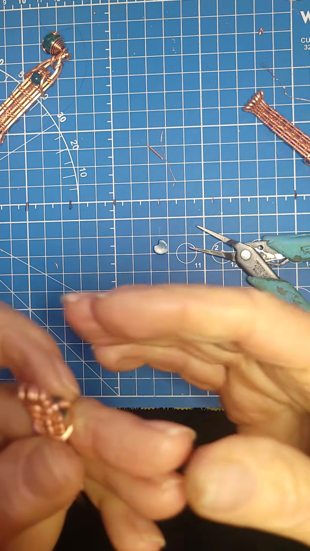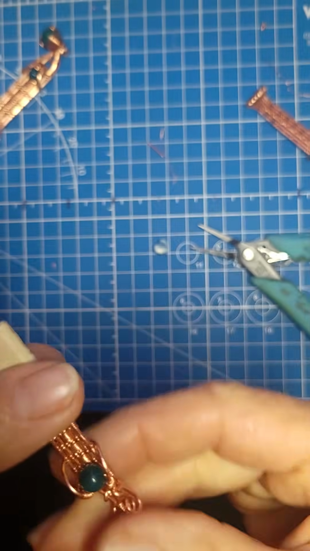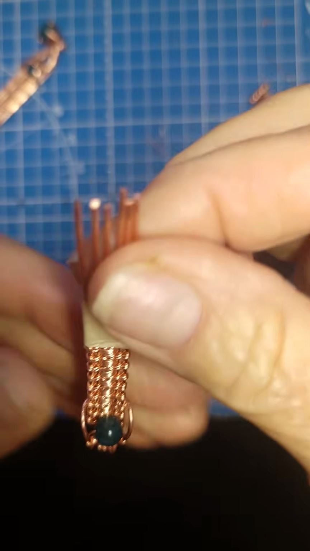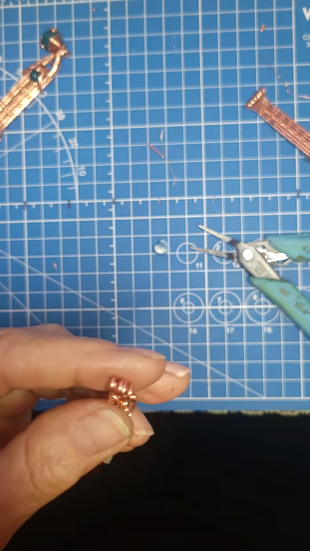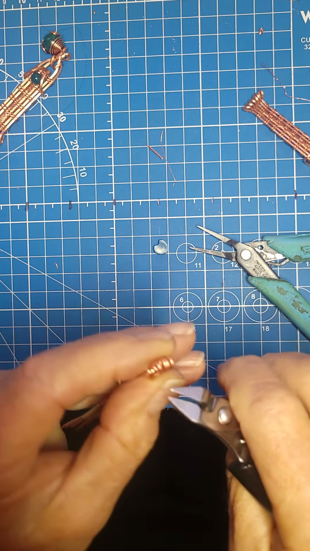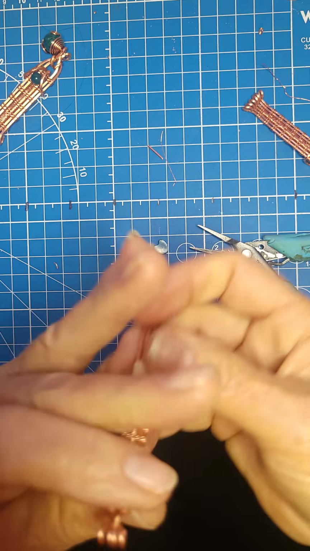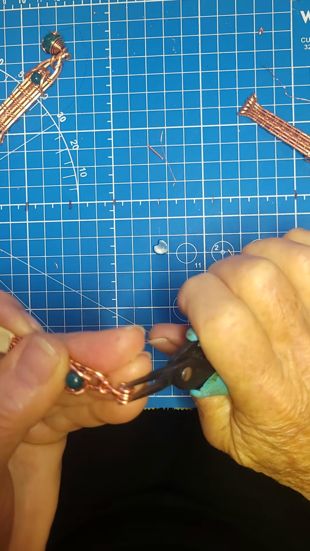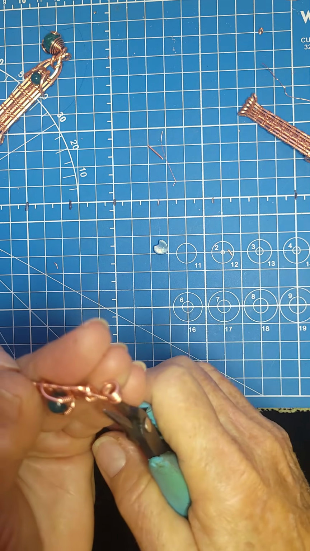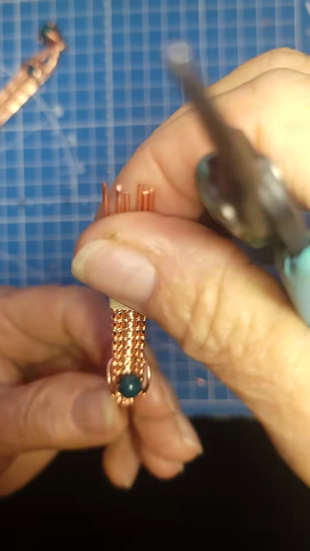I'm just thinking, do I want that many down there? I don't know, you guys. Let me cut these. I'm thinking about it. And squeeze them together. So I don't really want a lot of gap, since this is the bottom.